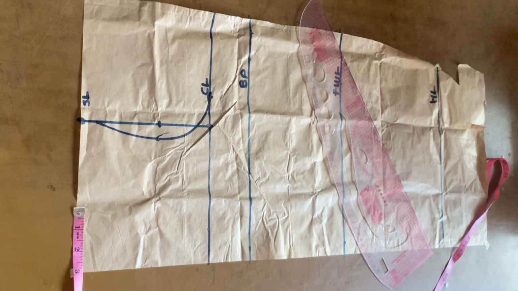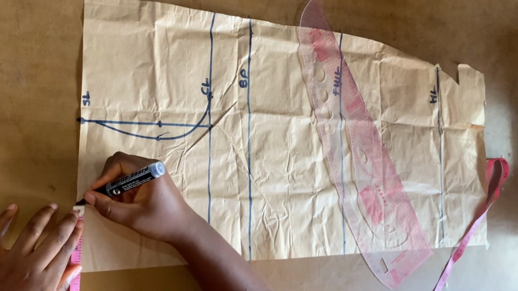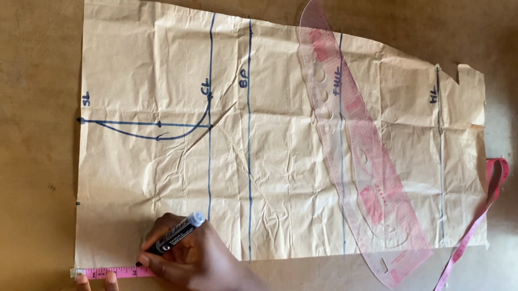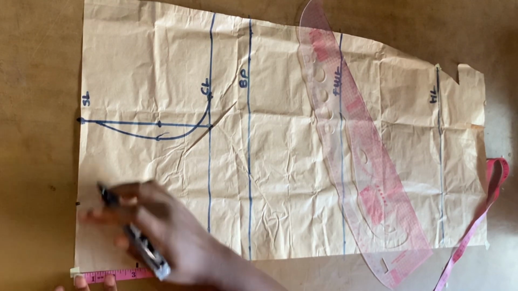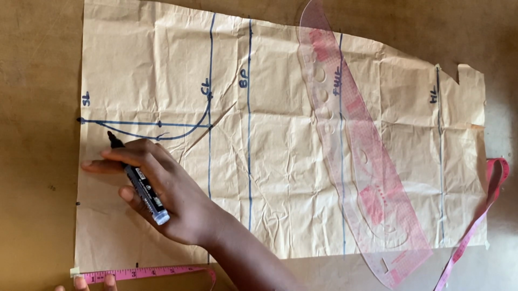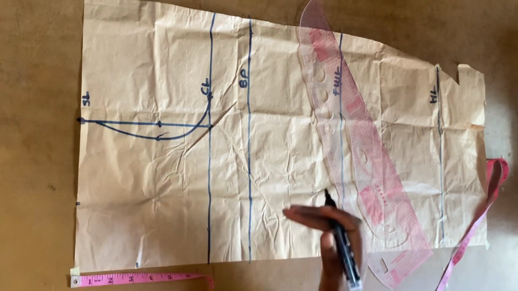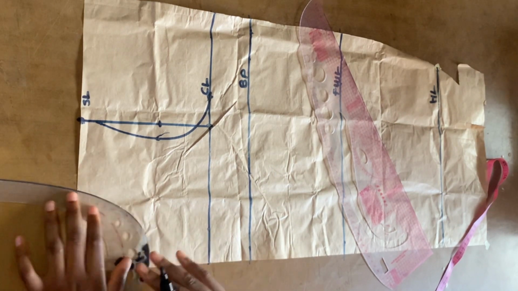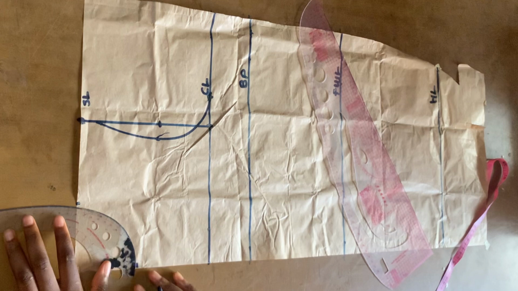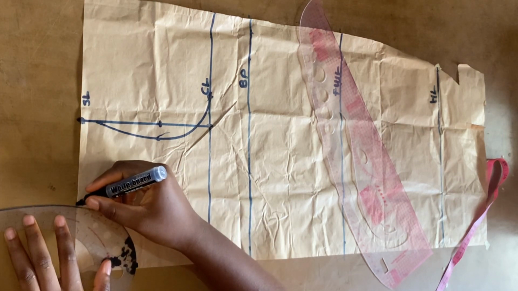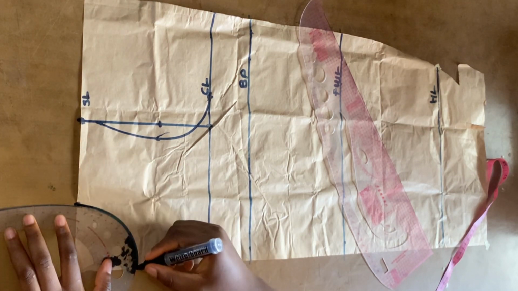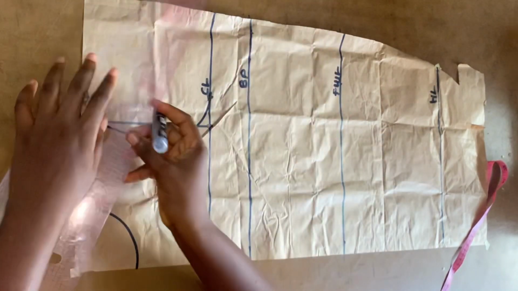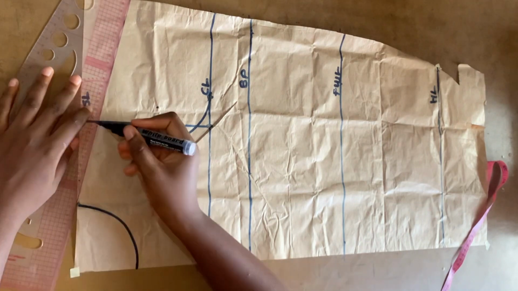For a basic neckline, I'm going to be using 3 inches for the neck width, and I'm also going to be using 3 inches for the neck depth. You have to know that this varies for you. By the time you want to cut out a particular top or a dress, you can decide to use more than what I've used here. This one is just a basic neckline. So I'm going to connect that together with my French curve, and then from that point of the neckline to the 1 inch that we came down by, I'm going to connect and have my shoulder slant.